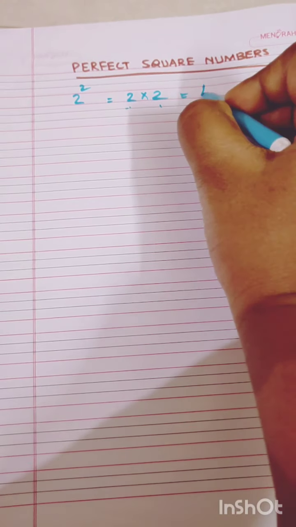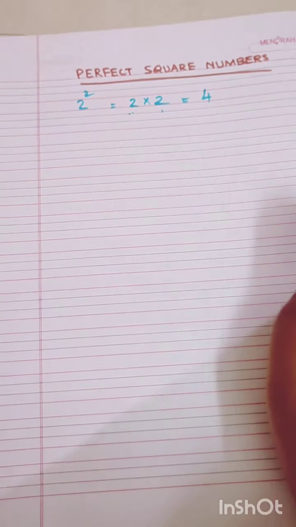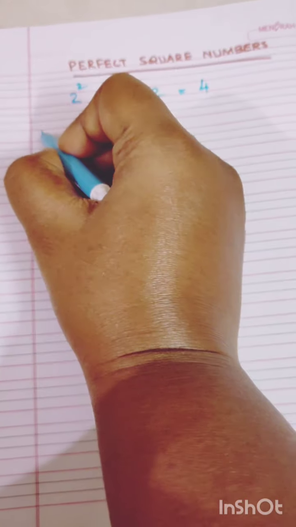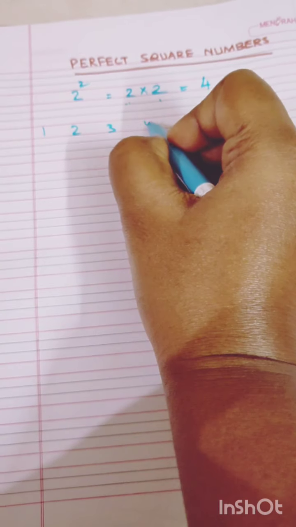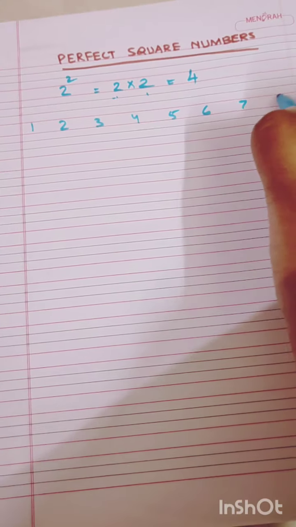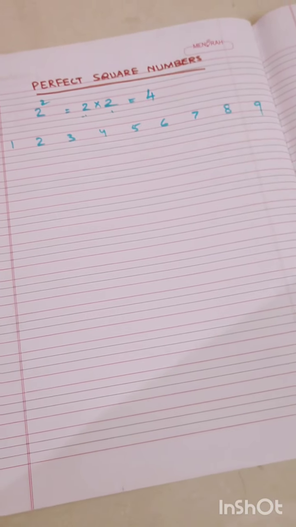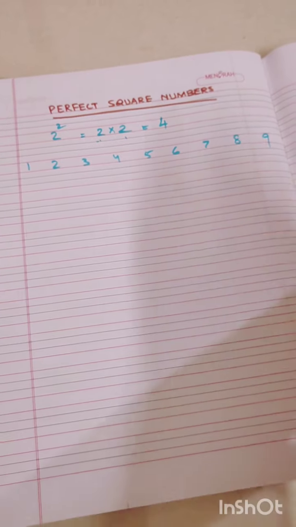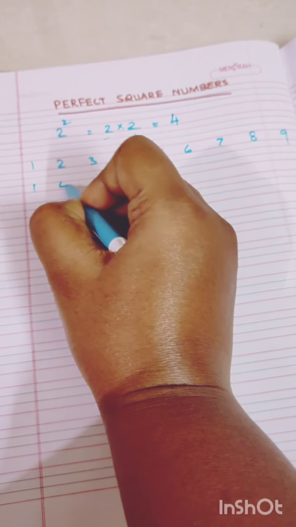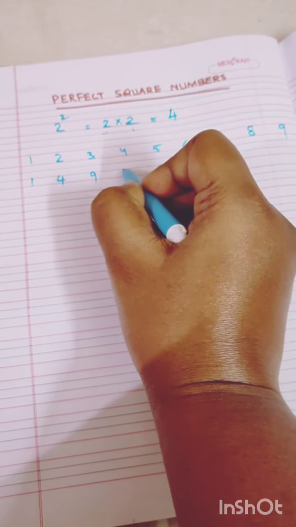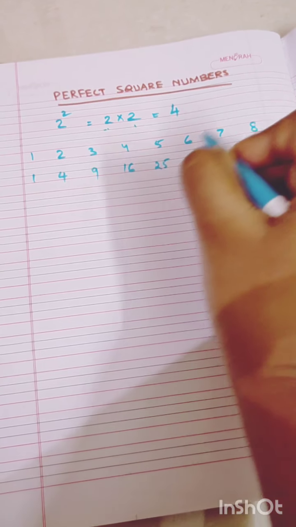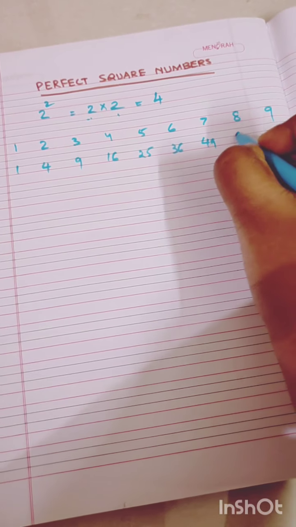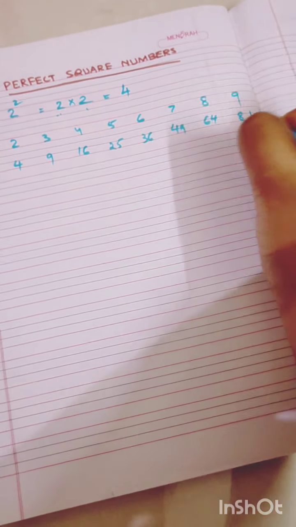So 2 square gives me 4. So 4 is a perfect square number, right? Like that, if I start writing from 1, 2, 3, 4, 5, 6, 7, 8 and 9, let us quickly glance through the square of these numbers. So 1 square is 1, 2 square is 4, 3 square is 9, 4 square is 16, 5 square is 25, 6 square is 36, 7 square is 49, 8 square is 64 and 9 square is 81.